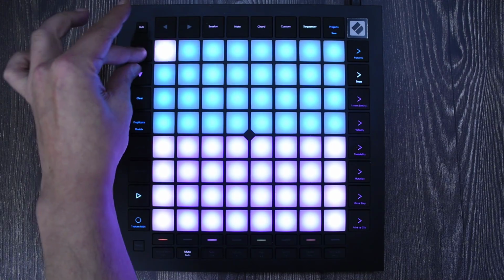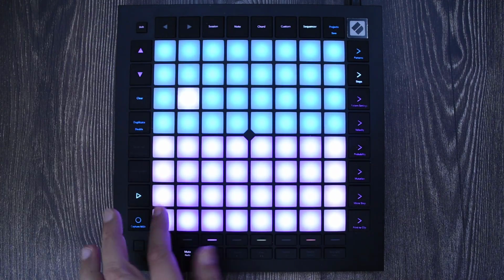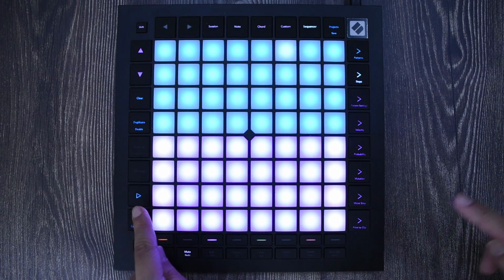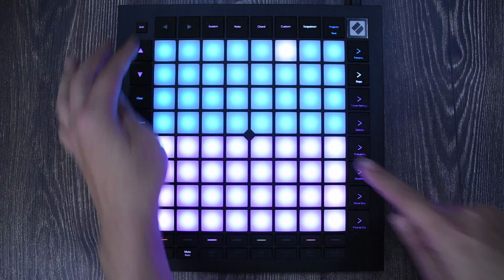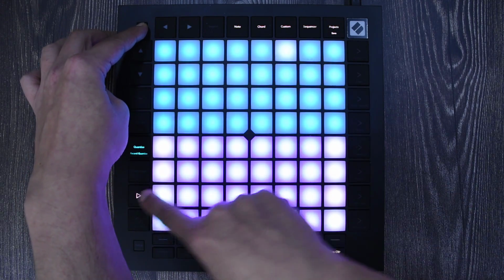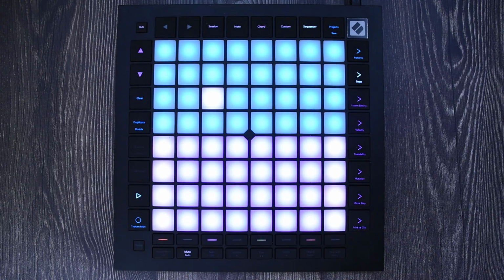I'm going to maybe go back to defaults by pressing both at the same time. One thing that you should know is that if you just press play and it stops right there, if you hold shift and you press play, it will continue from here. So we'll just resume from that step on.